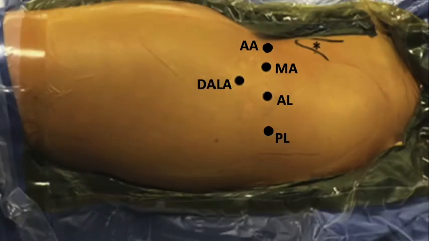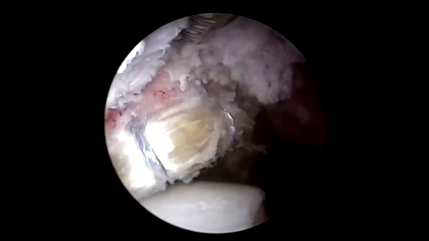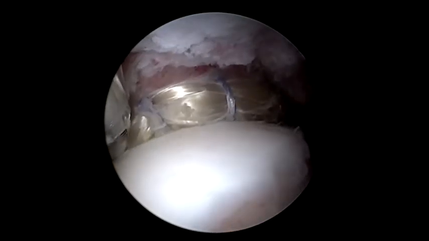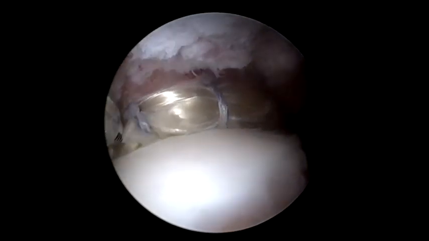The patient's projected portals were identified in the mid-anterior, anterolateral, posterolateral, distal anterolateral accessory, as well as the accessory anterior areas as shown. During diagnostic arthroscopy, a large degenerative full-thickness acetabular labral tear can be seen with adjacent chondrolabral damage as seen. A circumferential labral reconstruction was chosen to perform reconstitution of the labral seal as seen here.